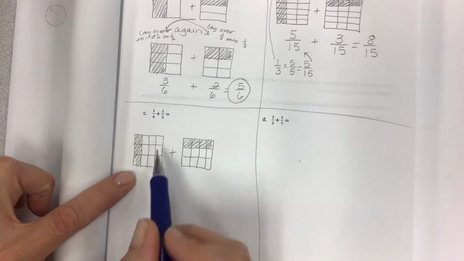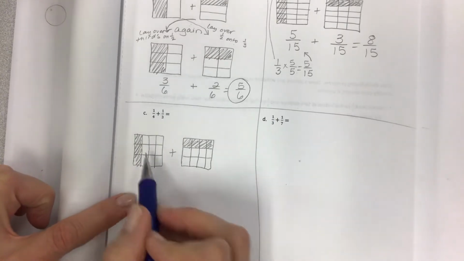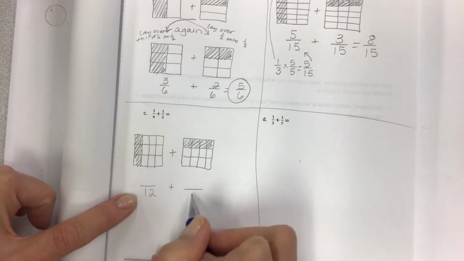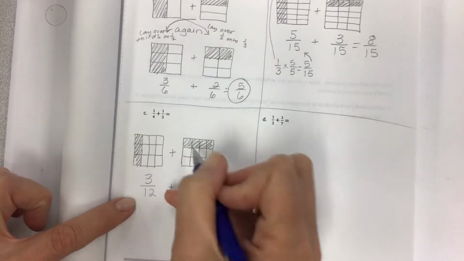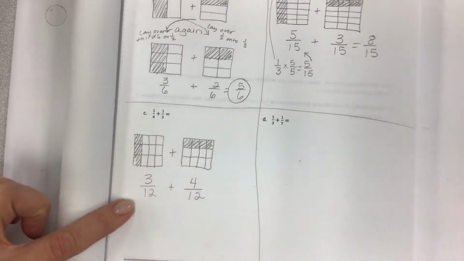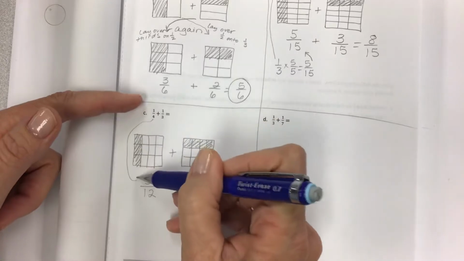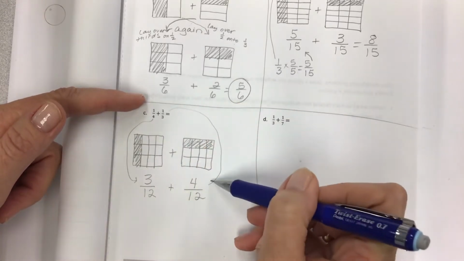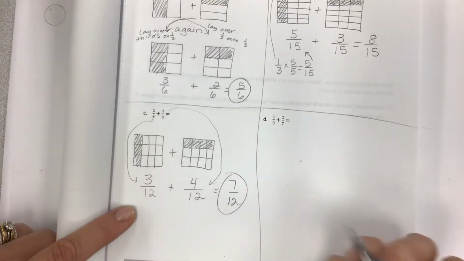See the equivalent. How many pieces do I have? 4 times 3, it's 12. You can always count them, but that's a drag. So I know I have 12ths. I have 3/12 here, and I have 4/12 here. And those are the equivalent fractions to what I had up on top. 3 plus 4 is 7, and we're done.